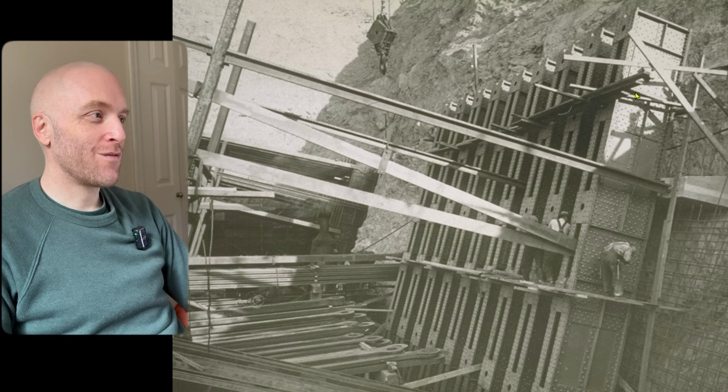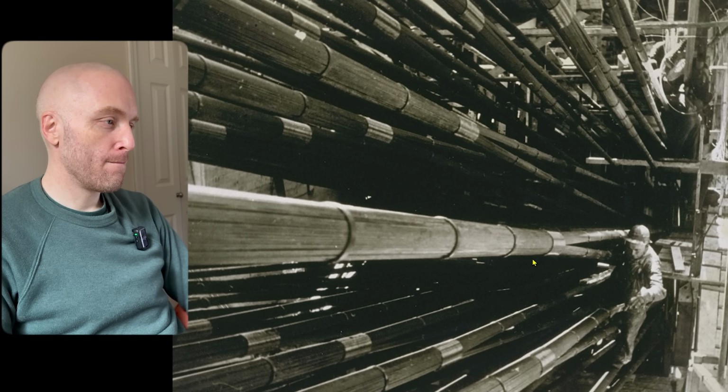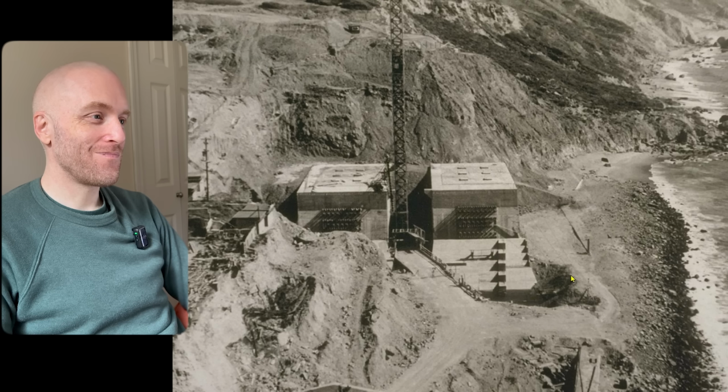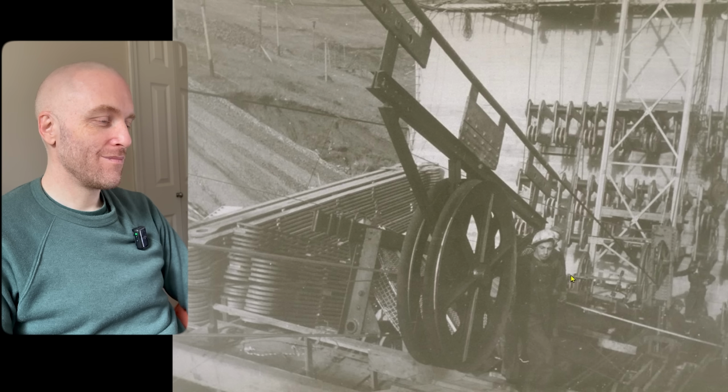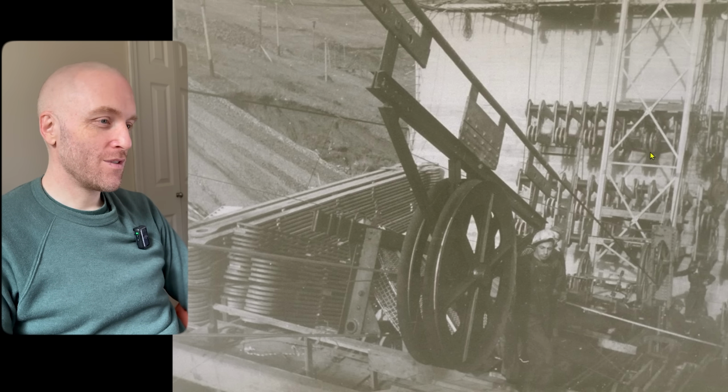A hook coming down from some lifting device, and the bedrock back here, which has concrete all around it. This person standing here in the strands as they come back. And here's one of the spinning wheels, which I'll get to in the other photos.